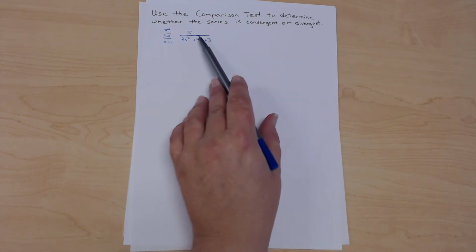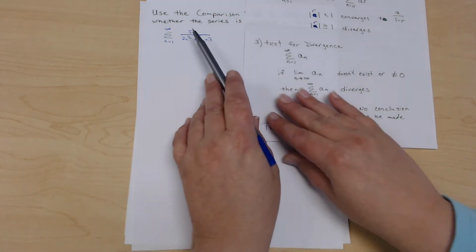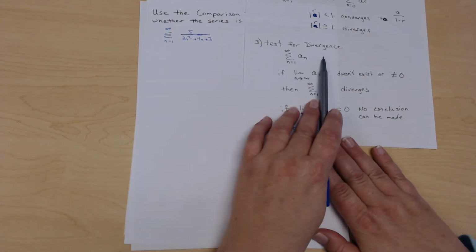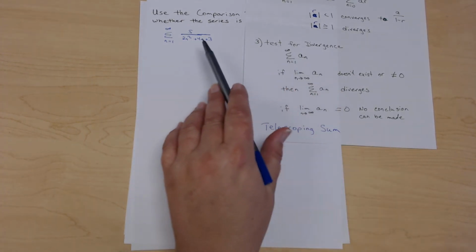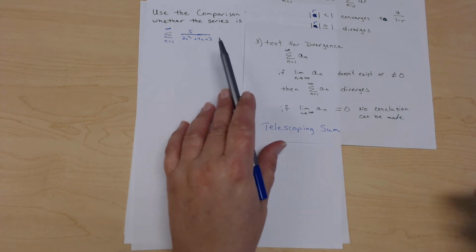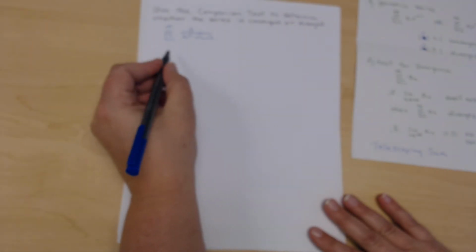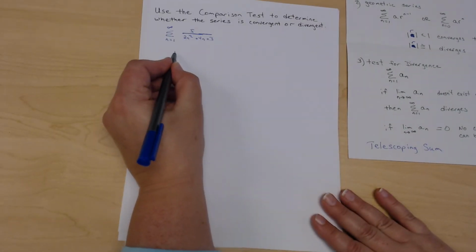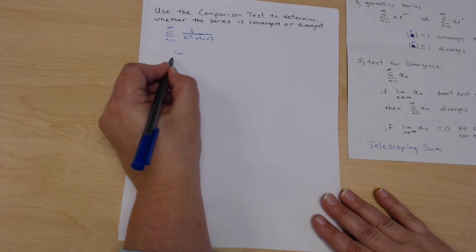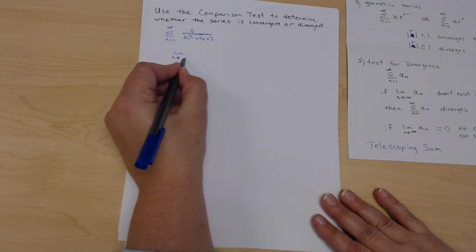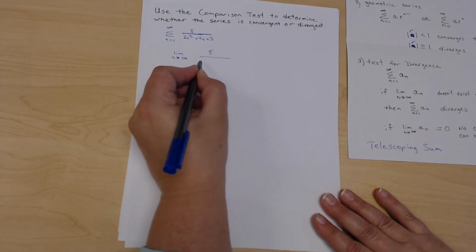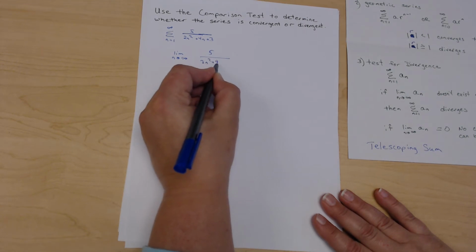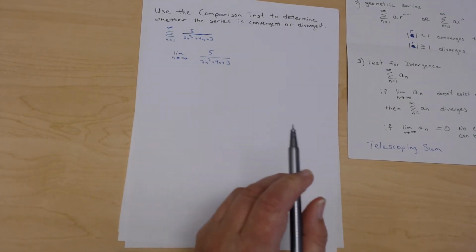All right, now the other thing, don't forget what's out there, is the test for divergence, okay? And this says to take a look at the limit. You don't have to write this down, but just so that you see. Don't forget about the test for divergence. It says take a look at the limit as n approaches infinity of this guy, okay? And this is what I was talking about earlier.